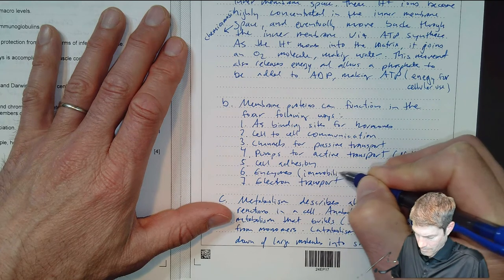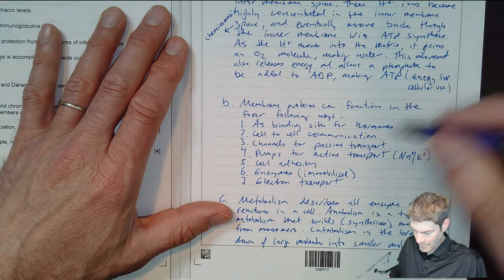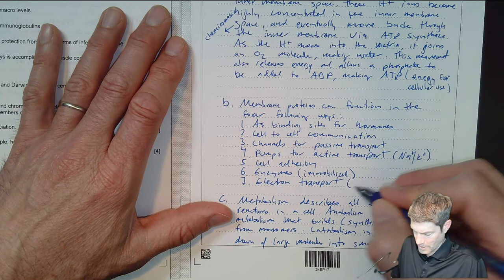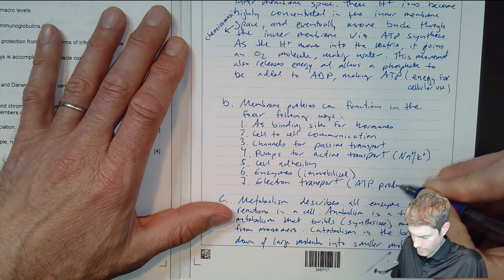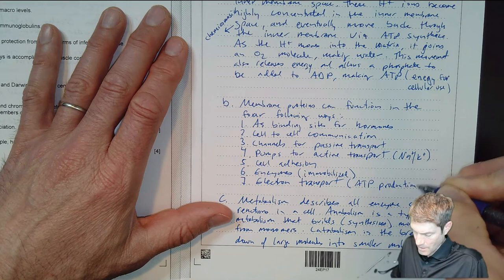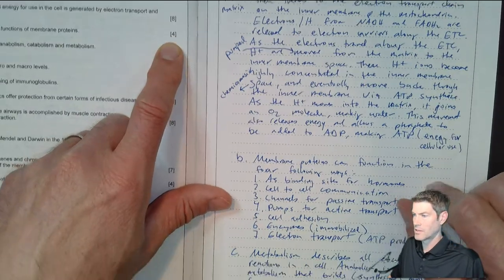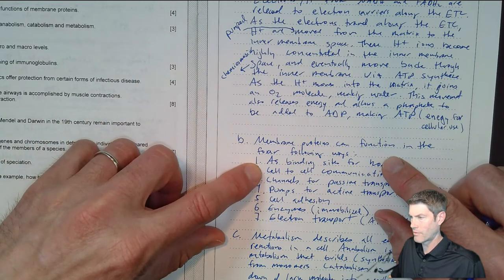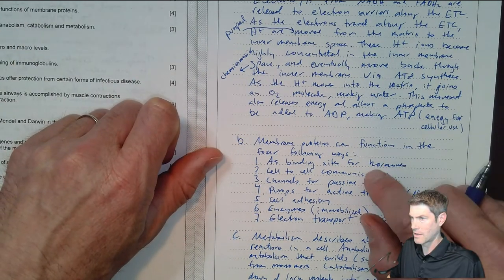So the enzyme is just stuck on the inside of that cell. And then electron transport for ATP production, right? We've just talked about. So you'll notice that's 4 points. So basically you're going to get a point for every one of the 4 different functions you correctly describe.